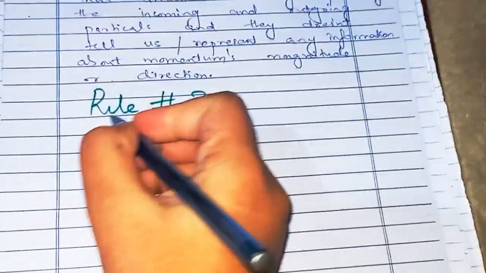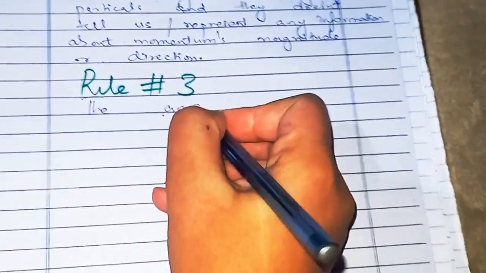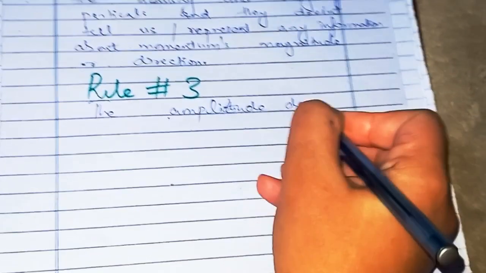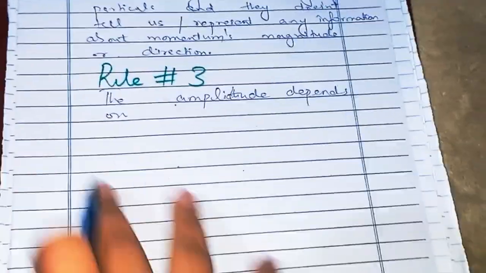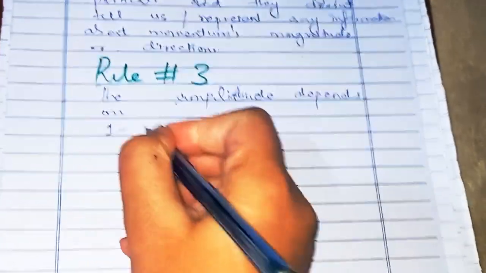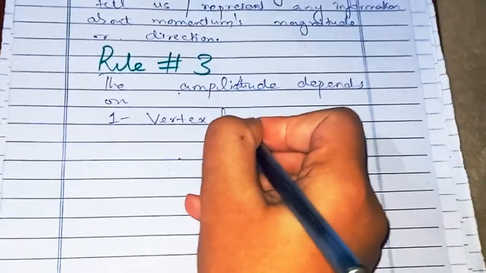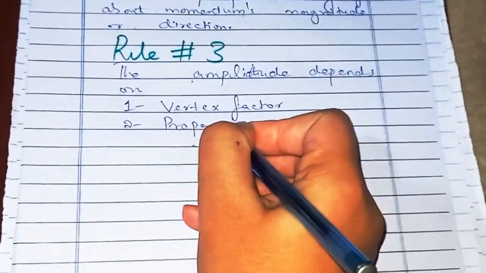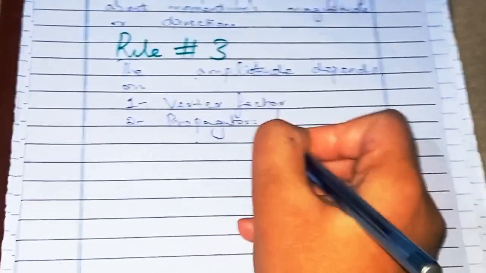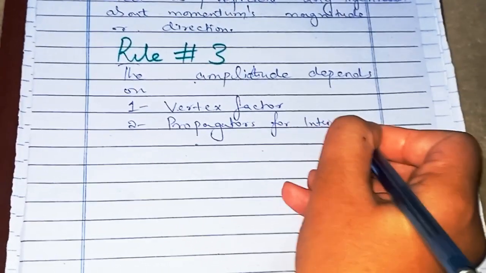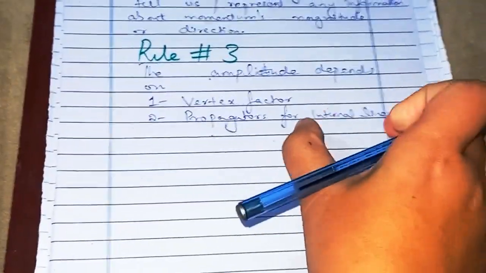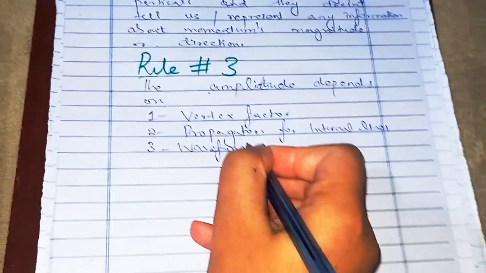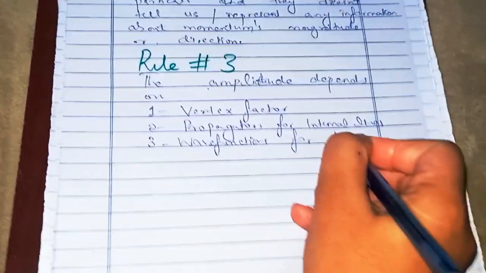The amplitude depends on first the vertex factor, second the propagators for internal lines, which means the mediating particles involved, and third the wave functions for the external lines.